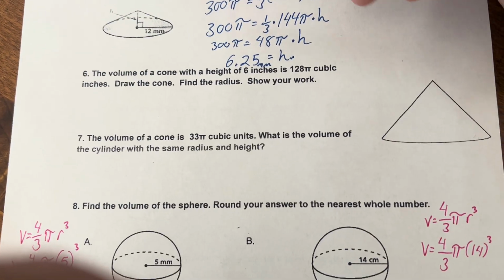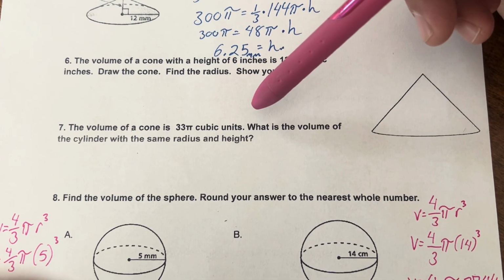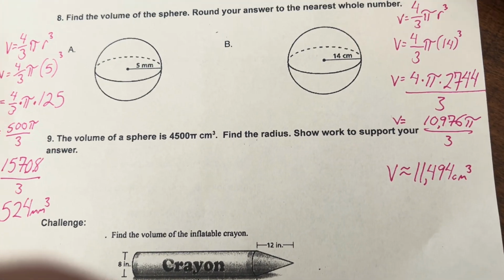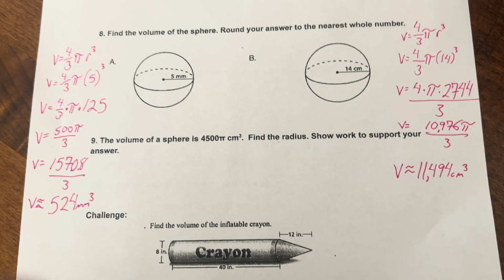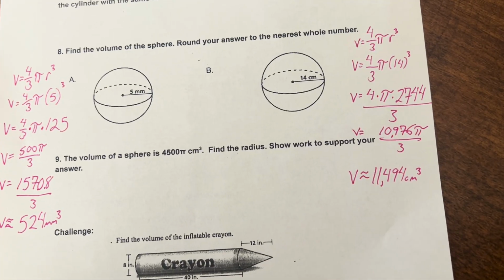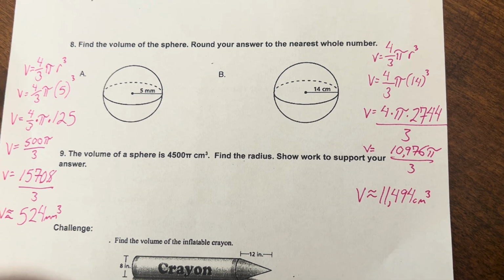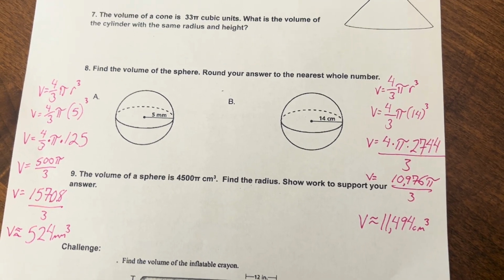All right, these other ones, for example, 6 and 7, they involve finding radius, or finding radius on number 9. I didn't go over those because we haven't reviewed using square roots and cubic roots. So that's coming up soon, but because that's not there yet, I didn't review that because that'll just frustrate you.